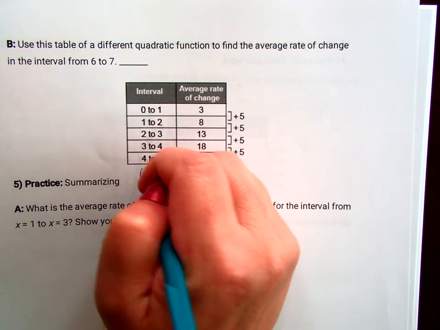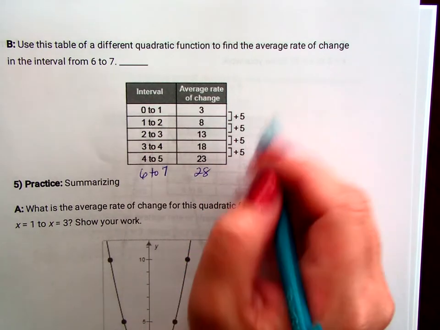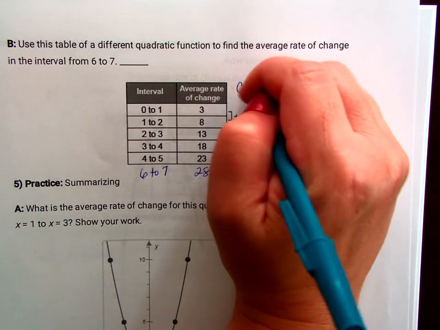The 6 to 7 would just be going up 28 because we need to keep that constant rate, that constant second difference.